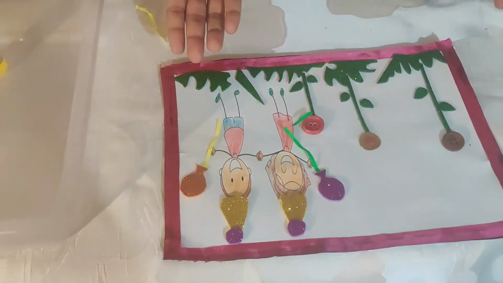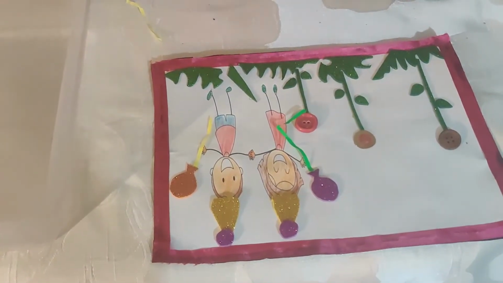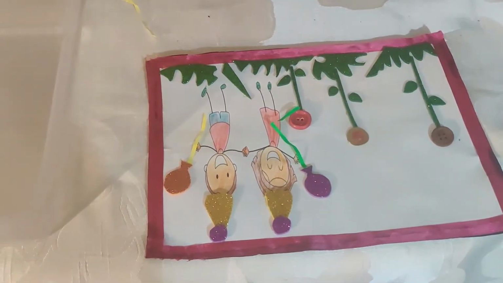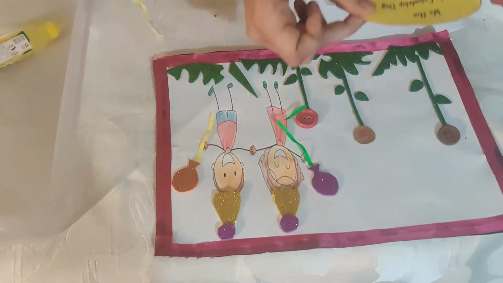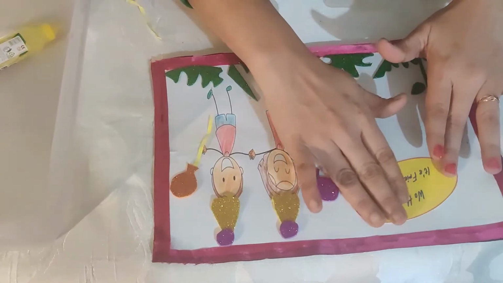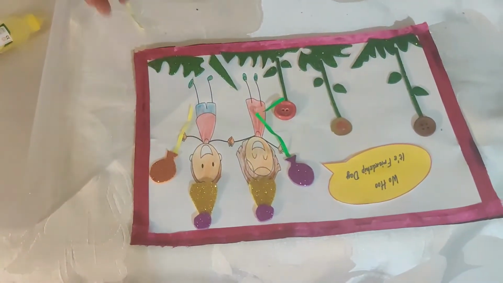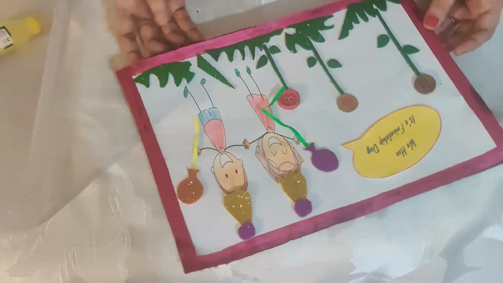You can see we are ready to celebrate Friendship Day. And now the last, I'm going to stick this cute card. And a Friendship Day card is ready.